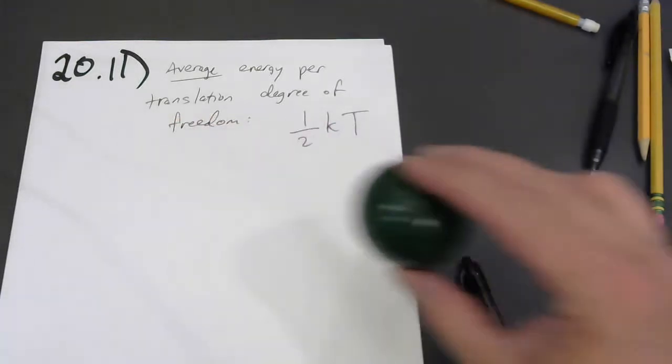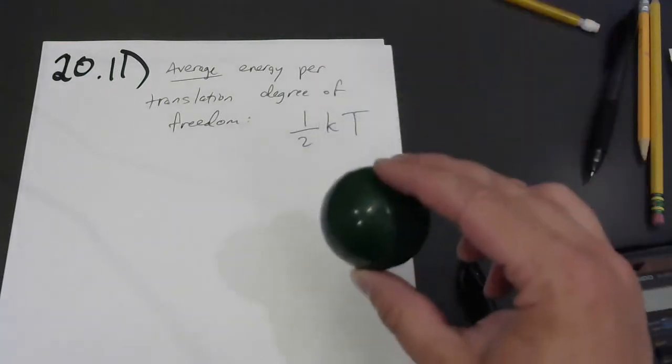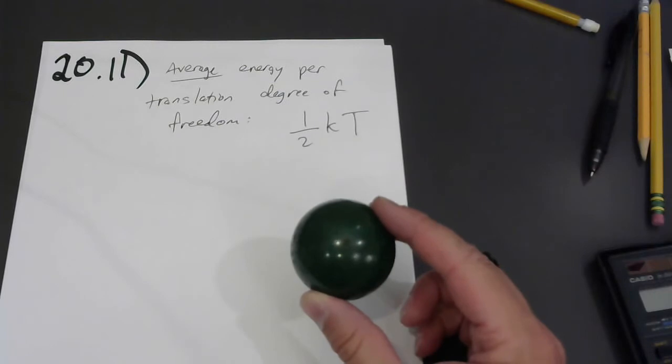It can move this way. I'll call that the x-axis. It can move back and forth in this direction. That would be the y-axis. Or it could move back and forth in this direction. And that's the z-axis.